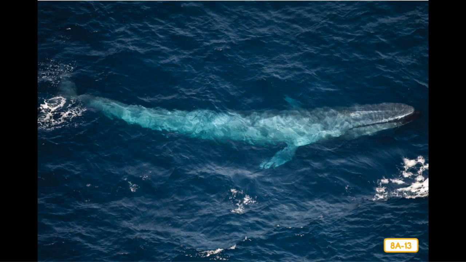It's a blue whale. Blue whales have blue-gray skin and are covered in a layer of blubber that helps keep them warm in the frigid ocean depths. What is blubber? Pause and talk.